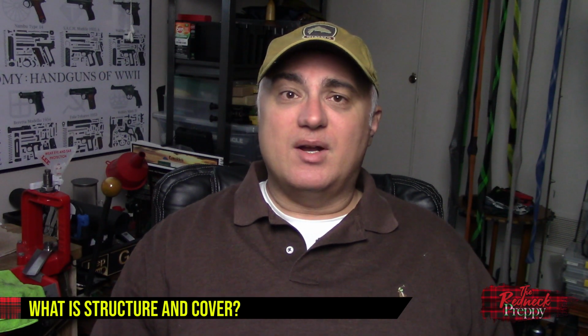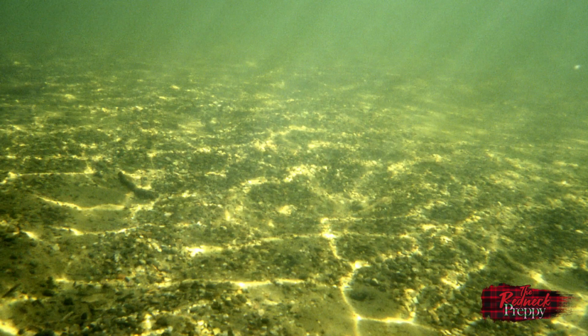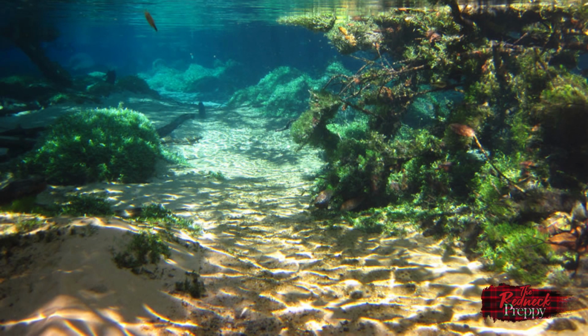Very simply, structure is essentially the bottom surface of the lake. Cover is virtually everything that's on top of that bottom surface. Let's look at structure first. A lake structure can be fairly simple. Think of a lake which is in essence a big bowl, something like Florida's Lake Okeechobee. It generally has sides that slope in gradually and culminates in a relatively flat bottom. The changes in depth aren't severe, and there's not much in the way of features.